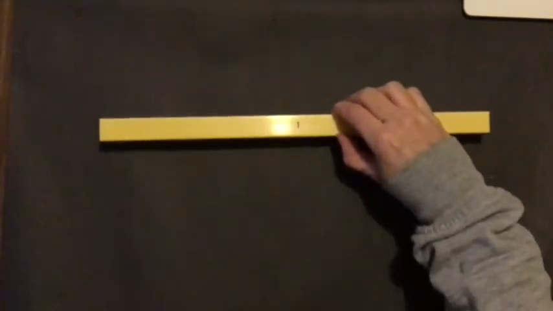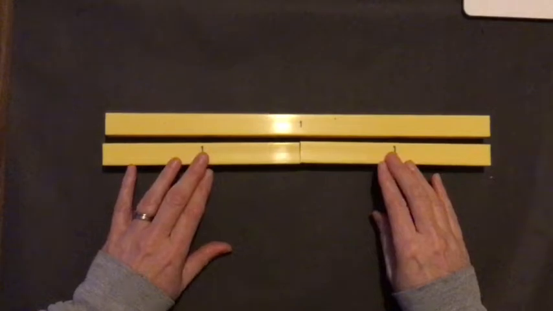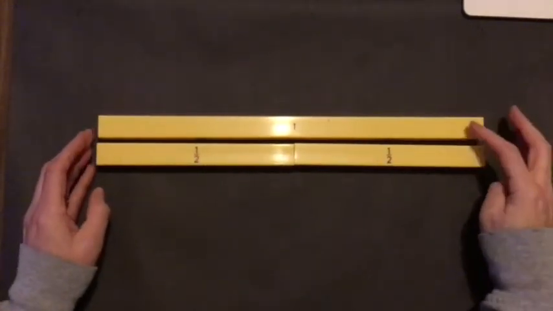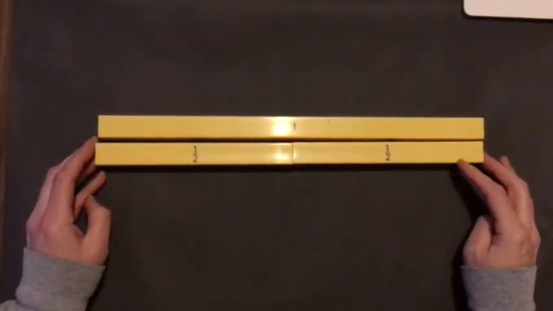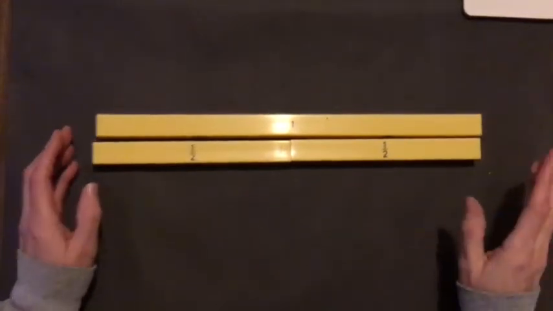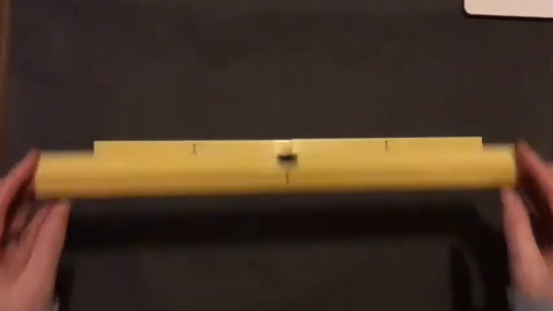In the next fraction session, we're going to be concentrating on equivalent fractions. The word equivalent means something that is the same or equal to. And in the last video, we found out that 1 whole was equal to 2 halves. Therefore, 1 whole and 2 halves are equivalent. So what exactly are equivalent fractions?